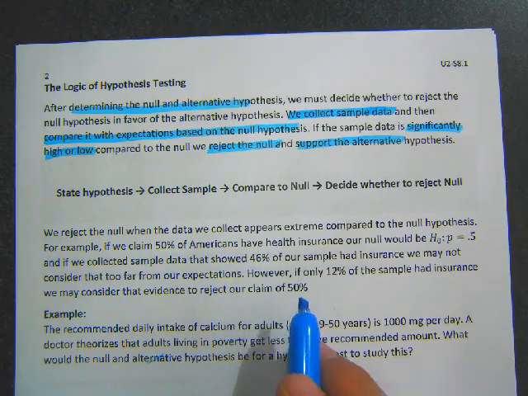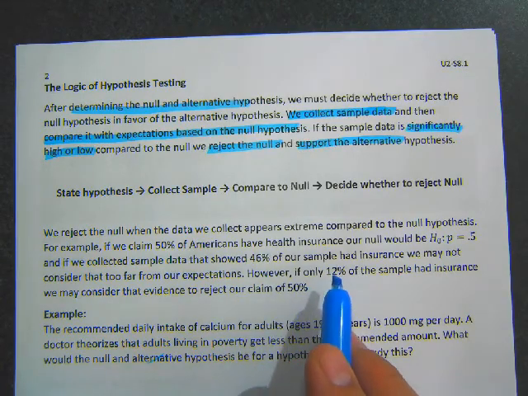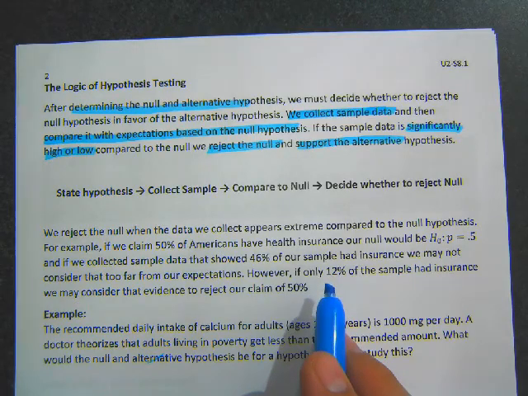But if we collect our sample data and get a value like 12%, 12% is really far away from 50%. It's not close at all. That's when we start to go, wait a second, this value I got from my sample does not match up with the 50% you're claiming. So I don't really think your 50% is accurate. I think it's probably much less than that, because when I sample, I only get like 12%.